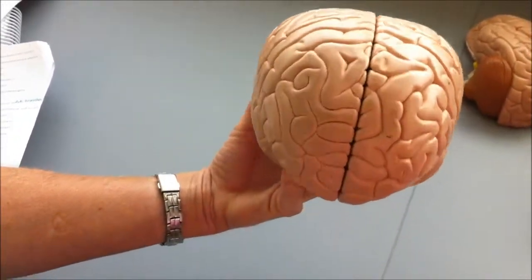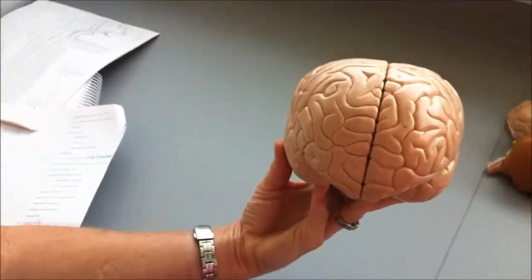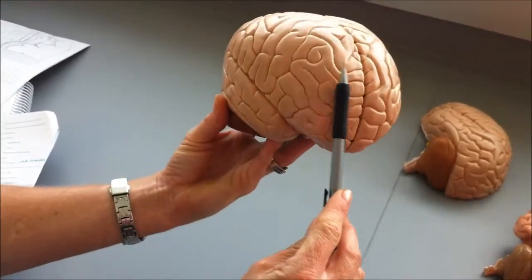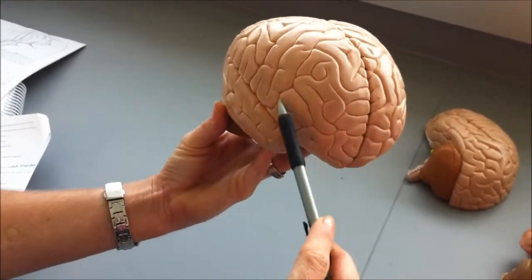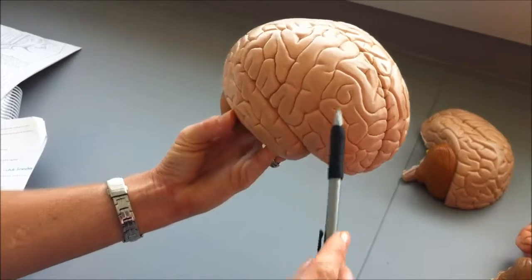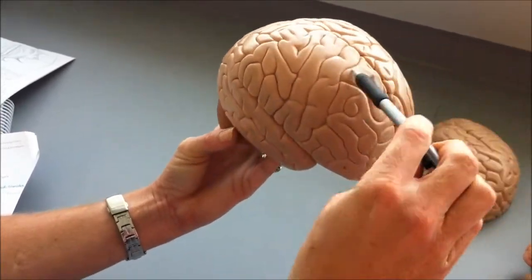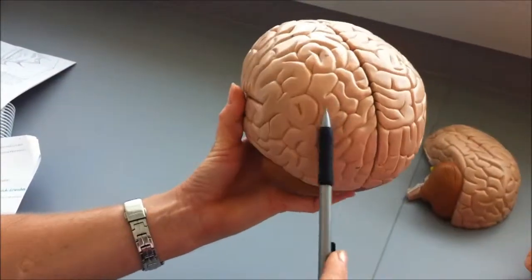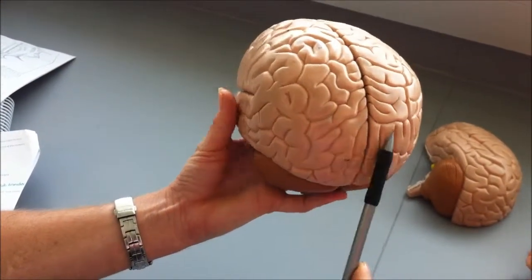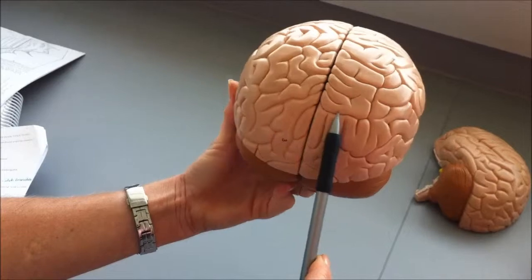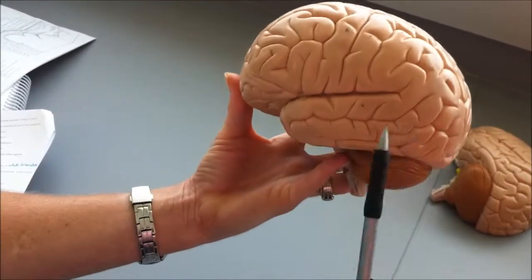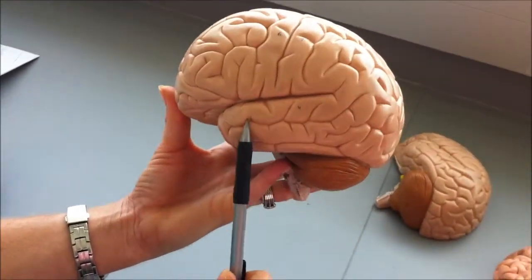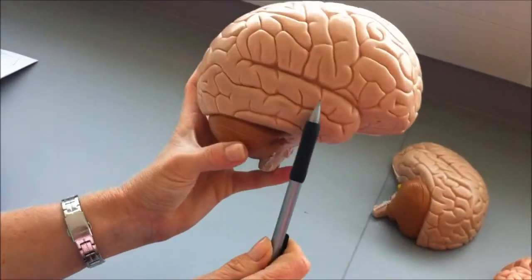You then have the frontal lobe, this area, parietal lobe, kind of in the middle, occipital lobe in the back, and your temporal lobe.